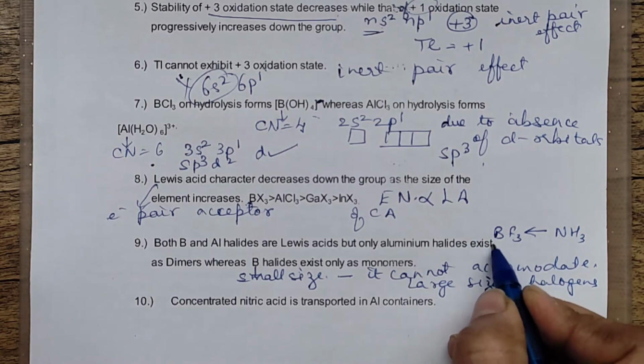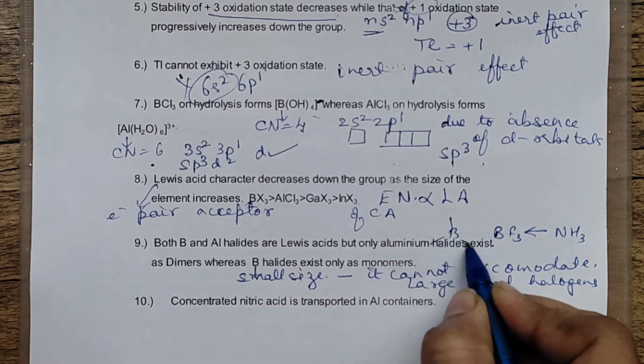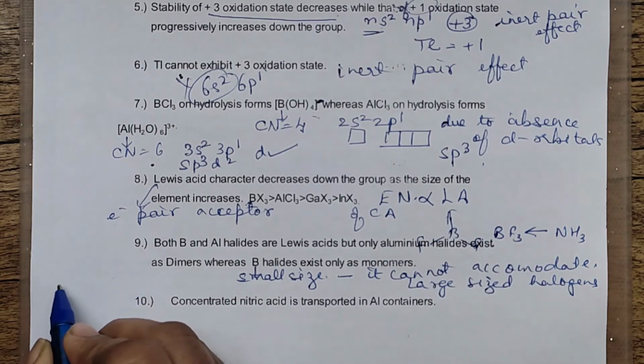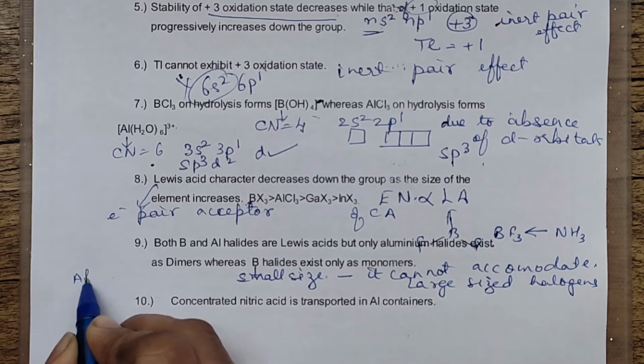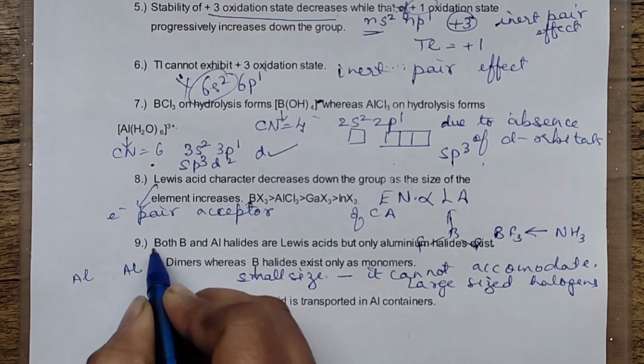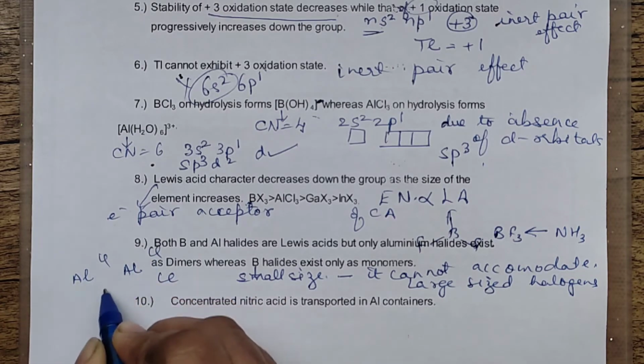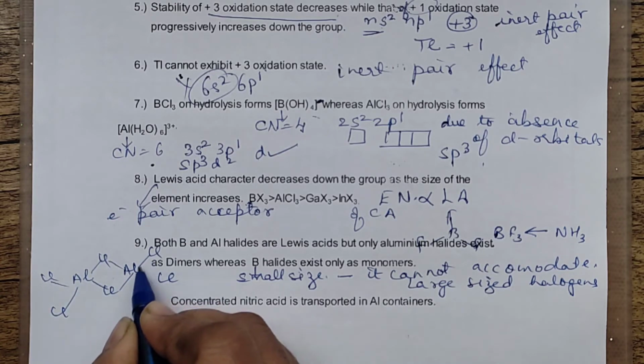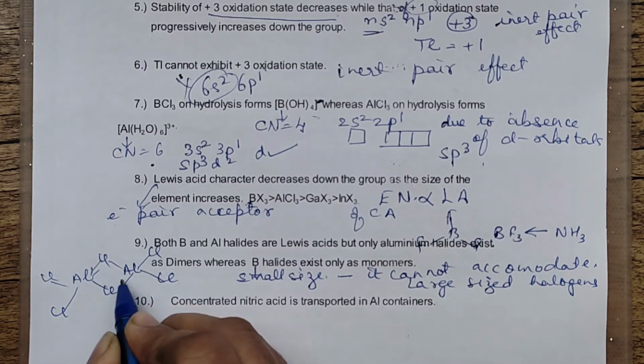If you see the structure, boron fluoride is like this. It is just trigonal planar. If you are writing the aluminium chloride structure, it will be like this. 2 aluminiums you will mark, and then chlorine atoms will be there like this, and it will form a dimer like this, where chlorine is giving electron pairs.